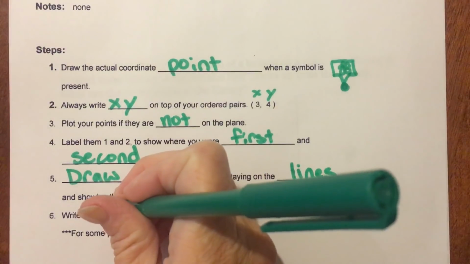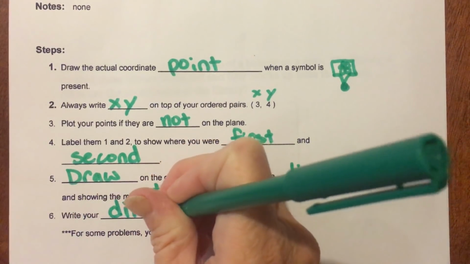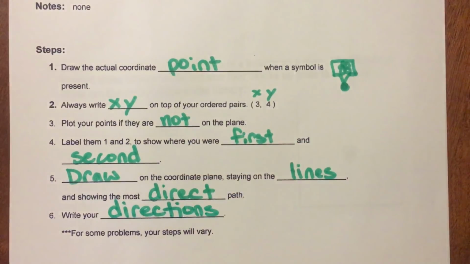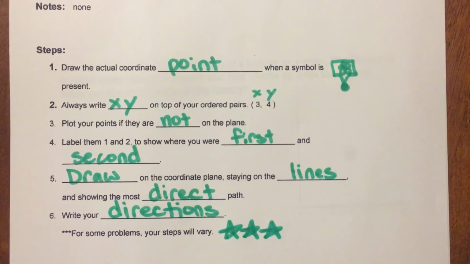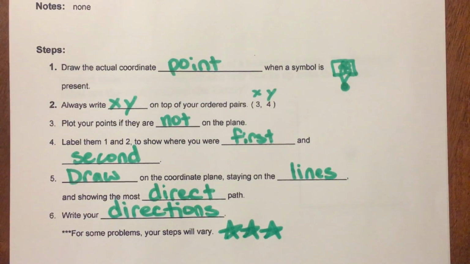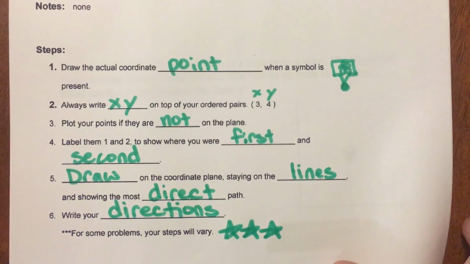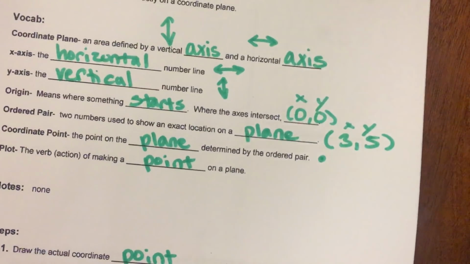Okay, and then you're going to write your directions. This is a really big part of this lesson. It says, for some problems, your steps will vary. I'm going to put some stars there. So this lesson, and actually our next lesson, all the questions are asked a little bit differently. So even though these are our steps, we're really going to have to look at what the question asks us, and we might have to adjust our steps and be a little bit flexible.